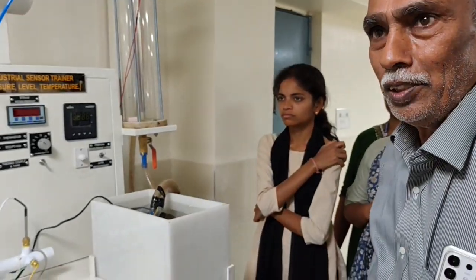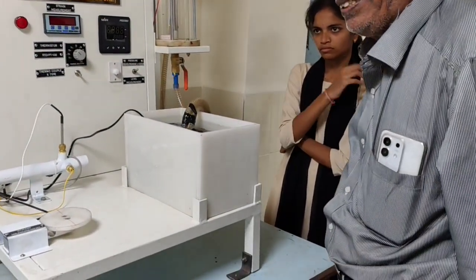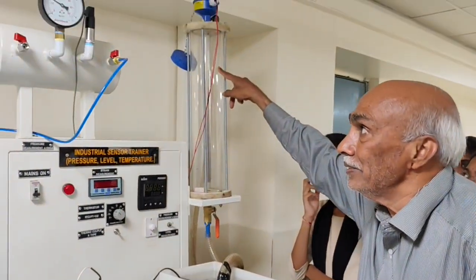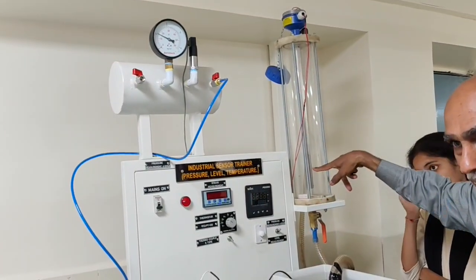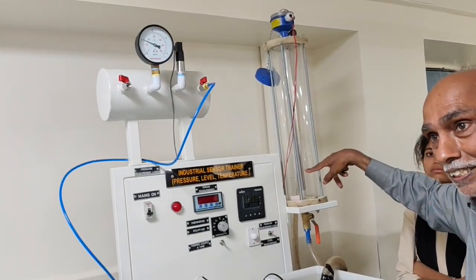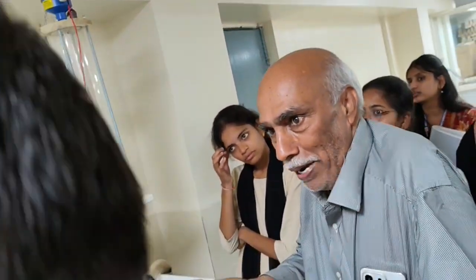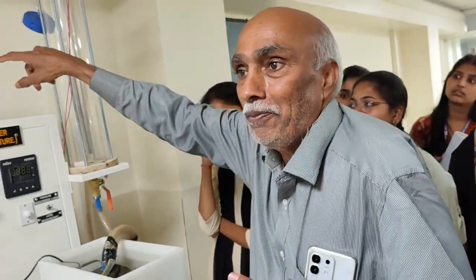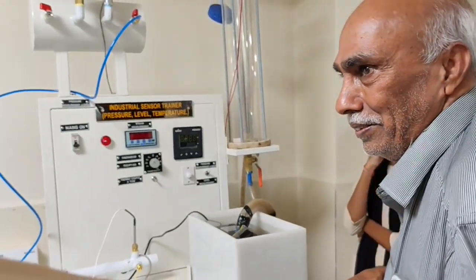Capacitors are there? Level measurement is capacitive. This is the level measurement. What is the sensor? Inside there is a rod. That capacitive sensor, whatever is there, when the liquid moves, the dielectric changes. That output will be in terms of 4 to 20 milliamps current. Only capacitance type. It's a dielectric current, nothing but that.